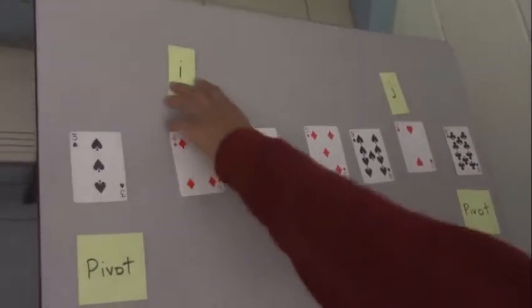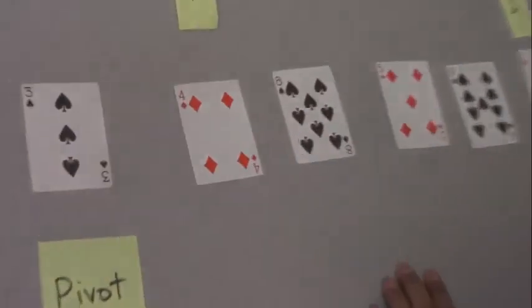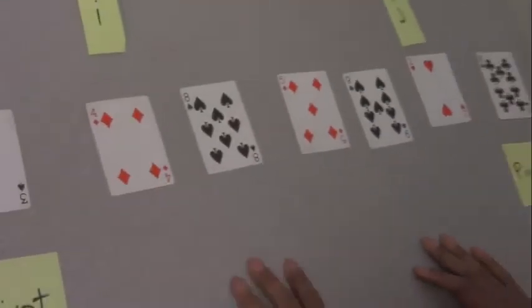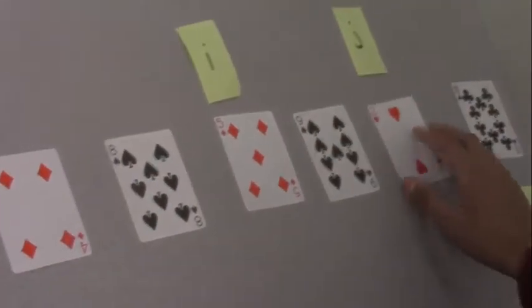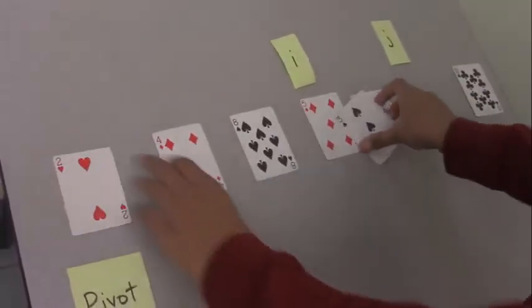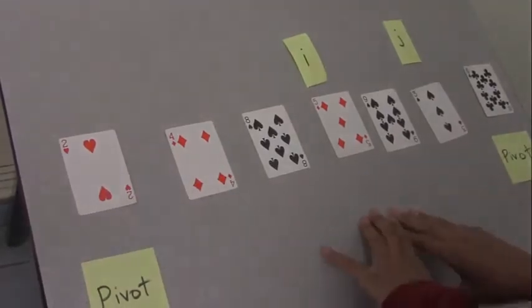So firstly, we go through 4. 4 is greater than 3 and less than 10. Therefore, it's in the right subcategory. Then as well as 8 and as well as 5. But then we get to 2. And 2 is not greater than 3. Therefore, we have to switch these. We switch these in order to get all the cards into the right category.